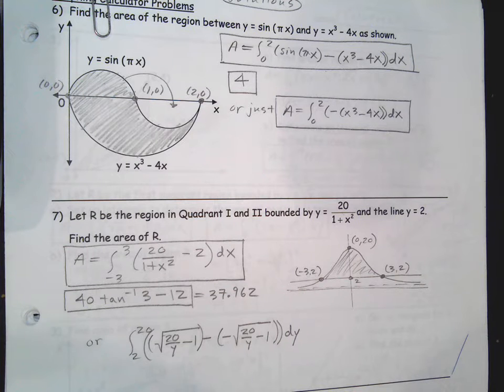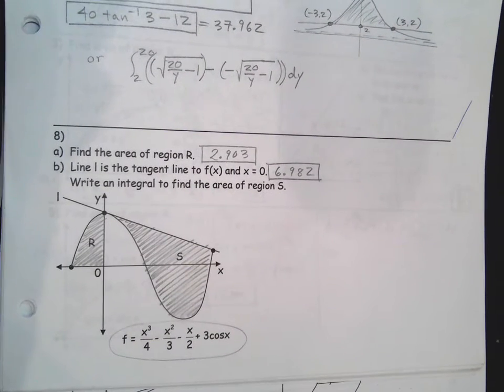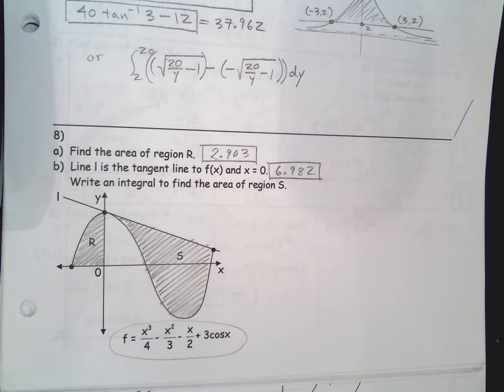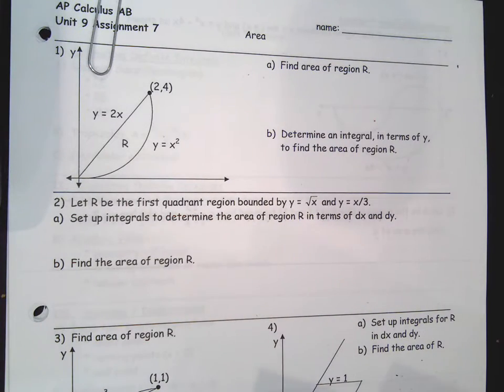These ones you're allowed to use a graphing calculator, but you have to set it up first, and then you can use your calculator. And there are some different possible approaches. You could try and do them by hand, just as an extra challenge, if it's doable by hand. All right, so let's try these problems.